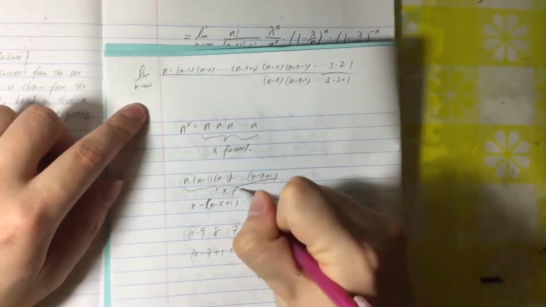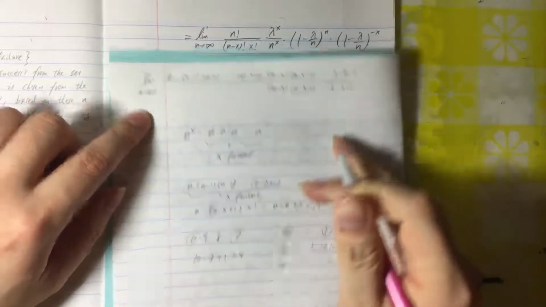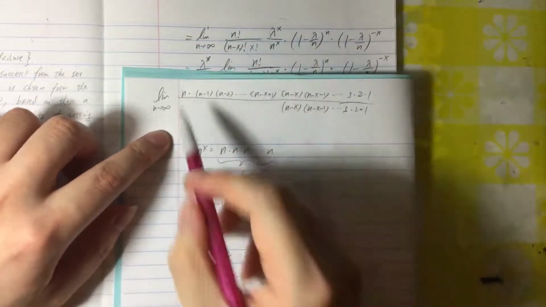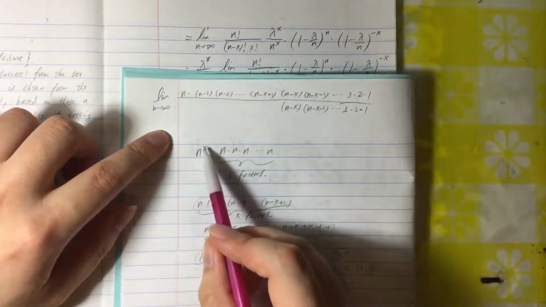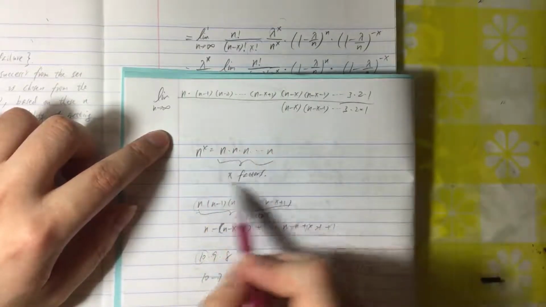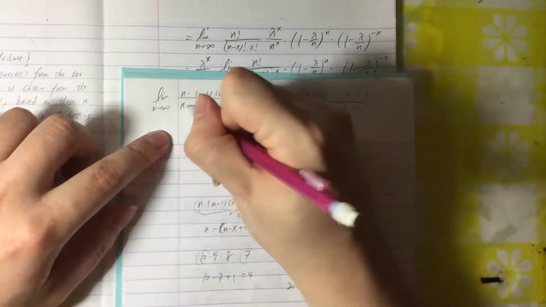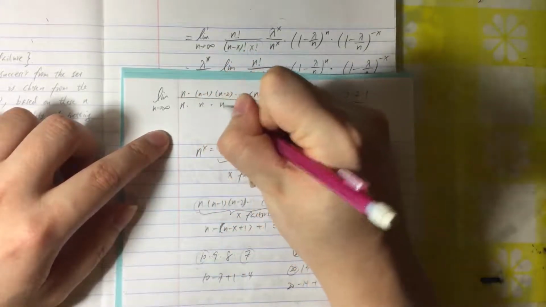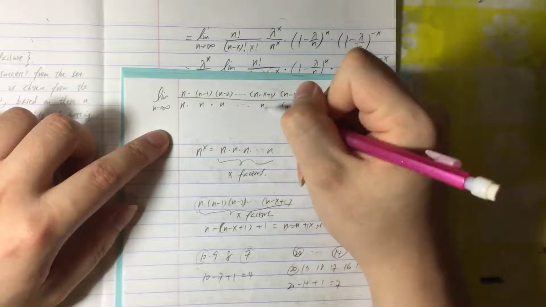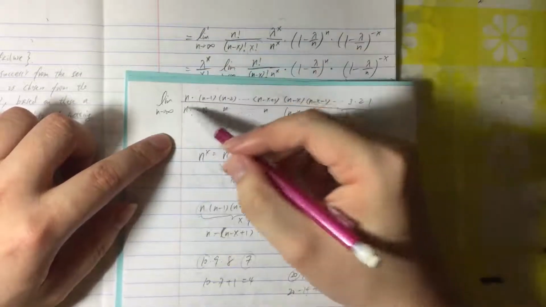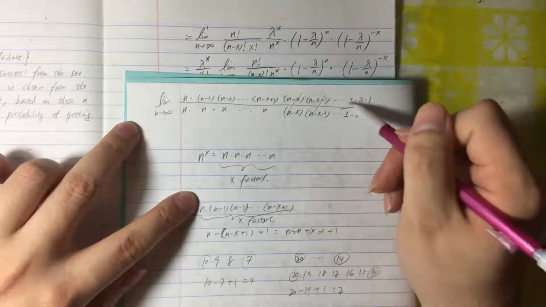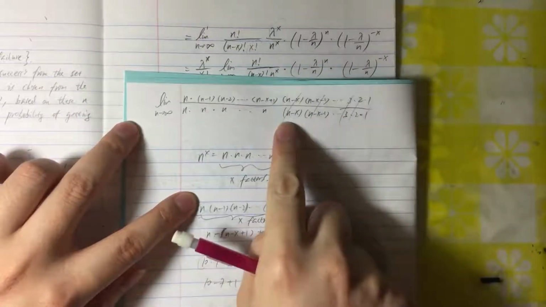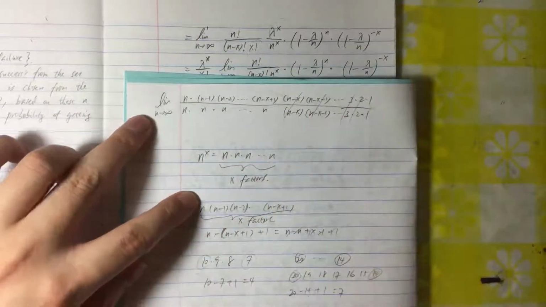There are also x factors on the bottom. So we have x factors on top, and on the bottom, n to the power x is also x factors: n times n times n times n. There are the same amount of factors here. Now you can see that this can cancel, this can cancel, this can cancel. Everything after n minus x can cancel. What's left?